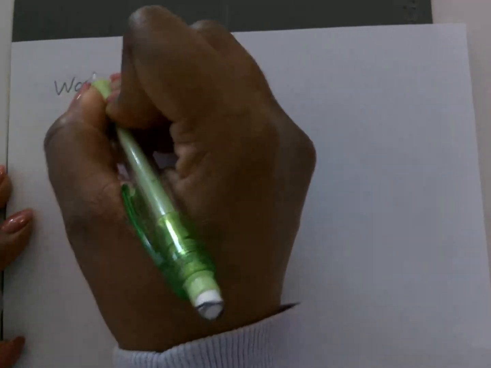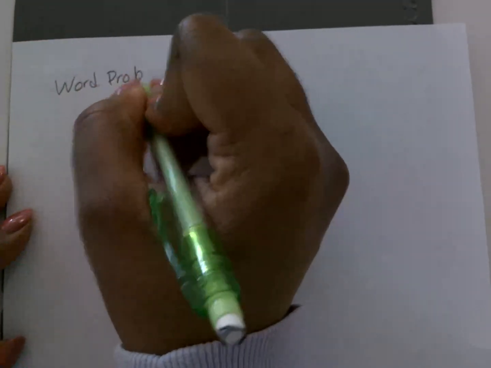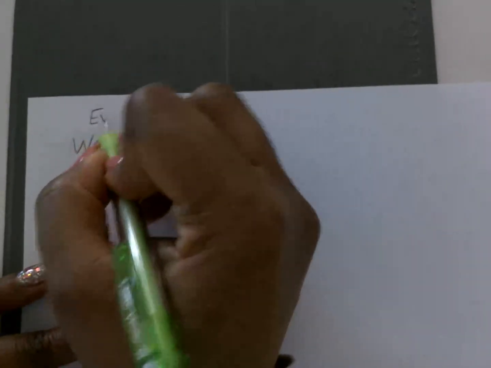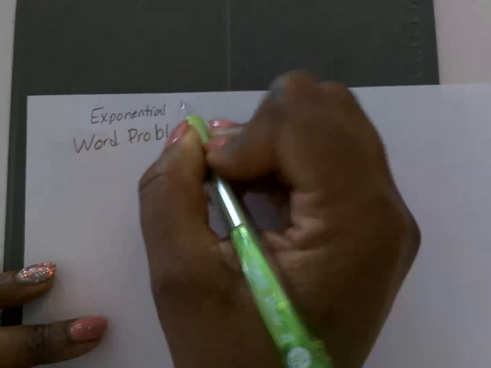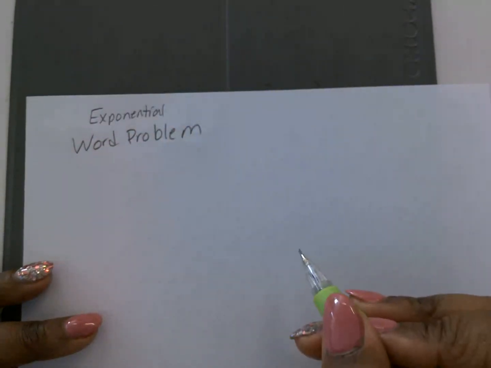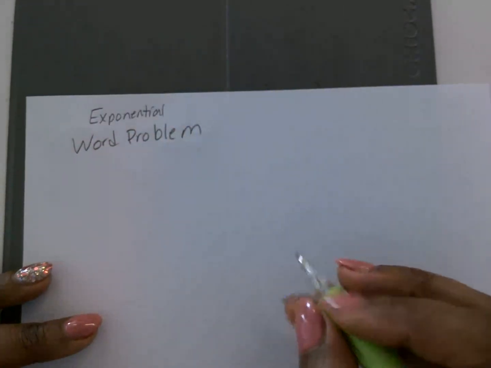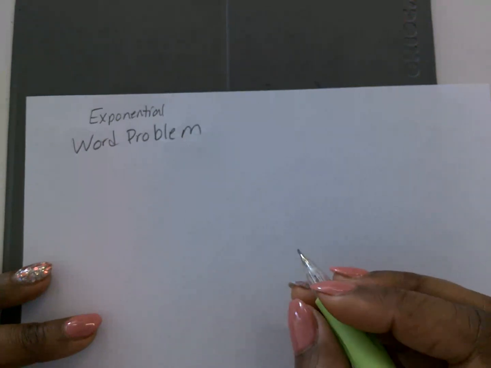Okay, in your group, I want you to come up with a word problem. You need to come up with an exponential word problem. Let me be more precise. With your group, I need you to come up with an exponential word problem.